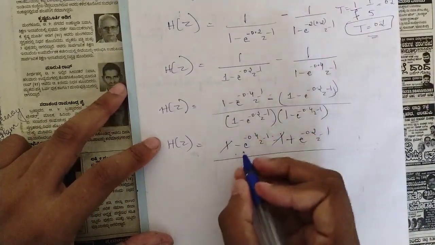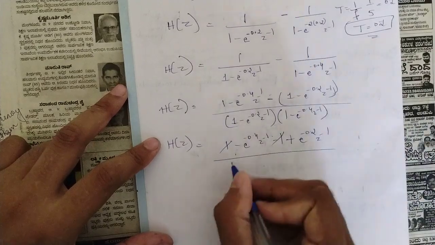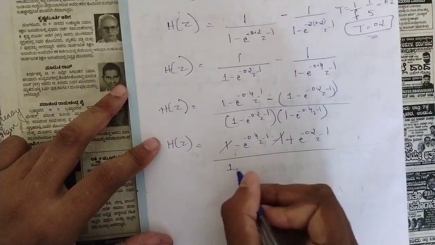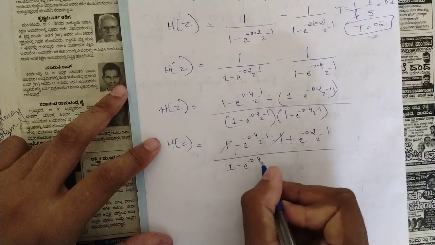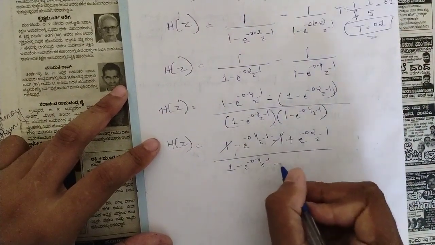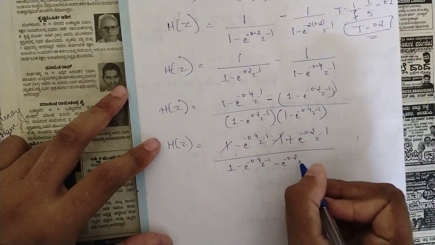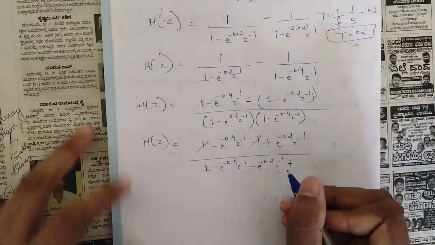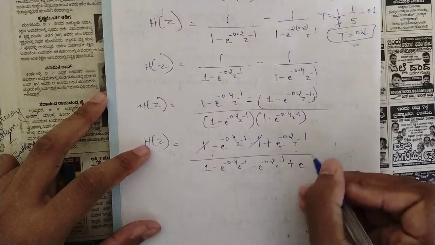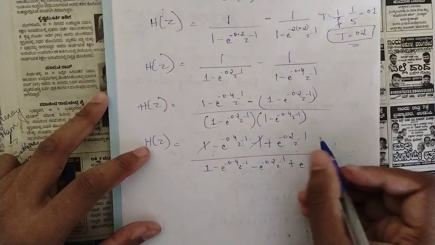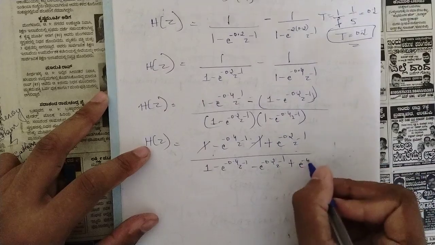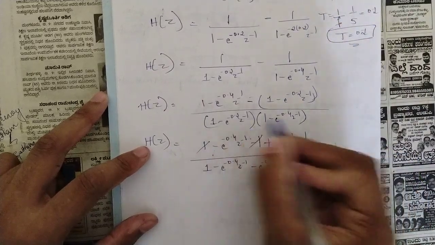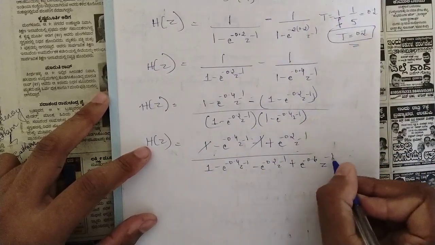Again I multiply 1 and 1, so 1, and this term you write first. Then these two multiplied, that is minus e power minus 0.2 Z inverse. Then we have minus minus plus e power minus 0.2 and minus 0.4, which is minus 0.6, Z inverse into Z inverse is Z power minus 2.